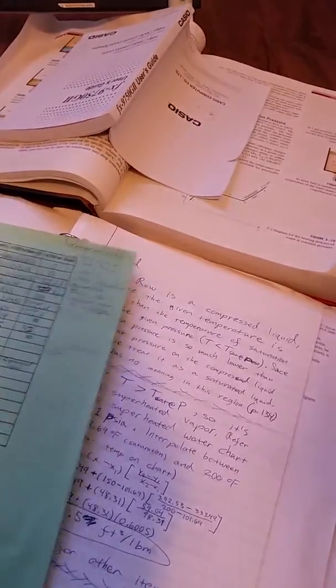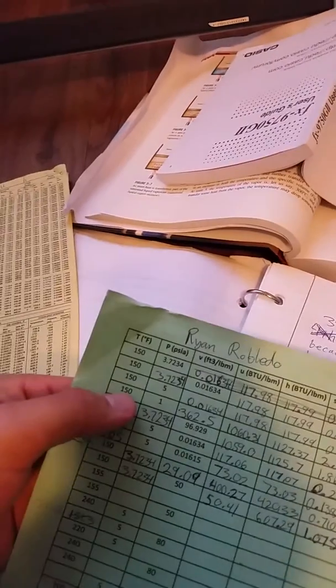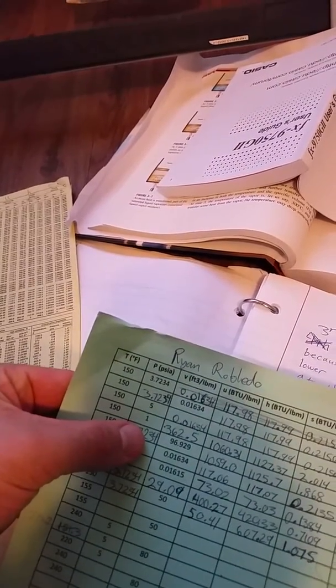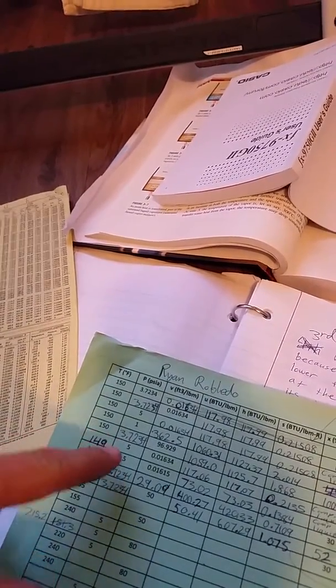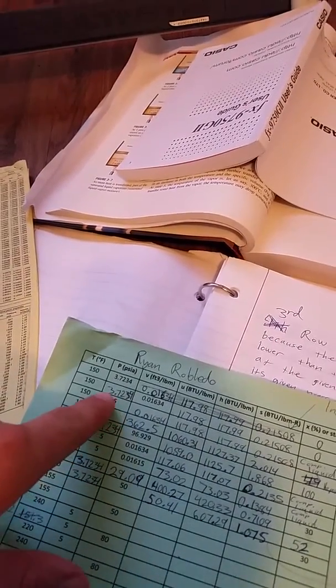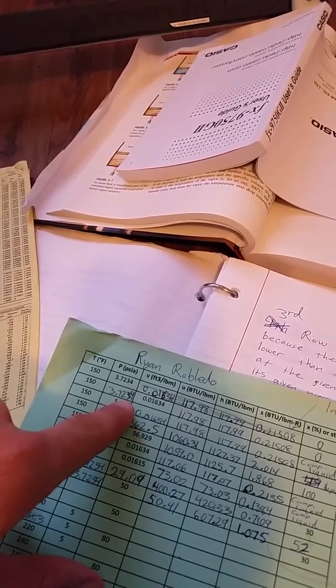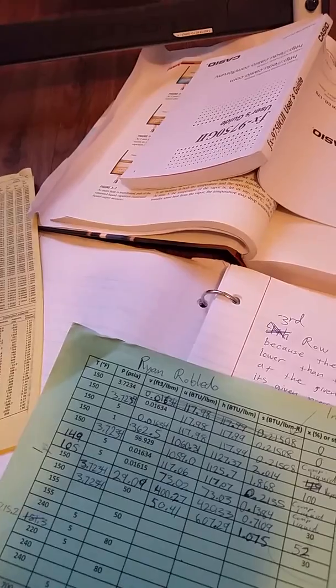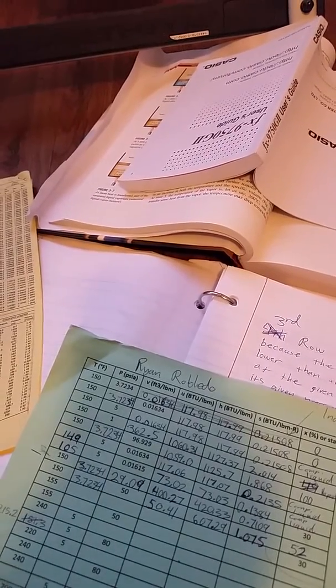Initially you can tell that he gave us a temperature of 150 degrees Fahrenheit and a pressure of 1 psi. Even if we looked earlier at the chart where this one was a liquid up here, we notice that the psi is 3.7234, and yet here it's only 1 psi, so that should tip us off to a few things.